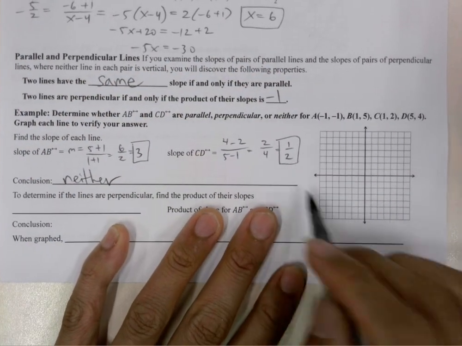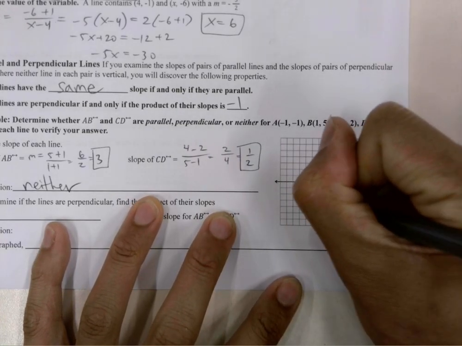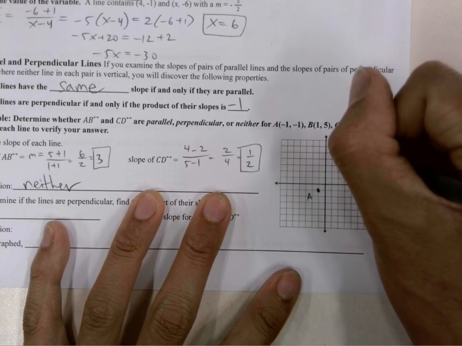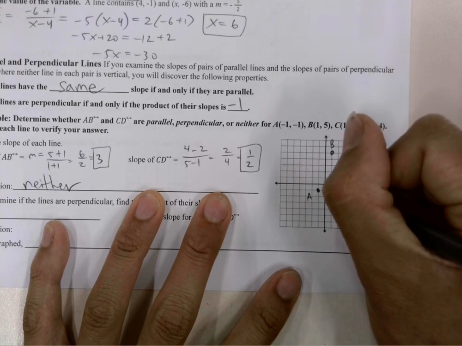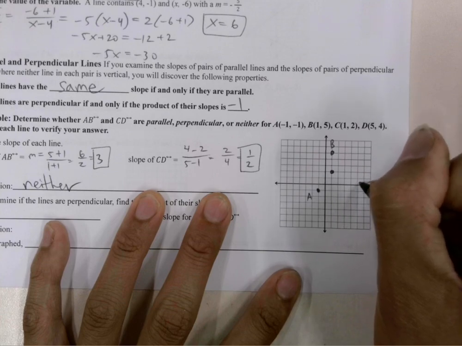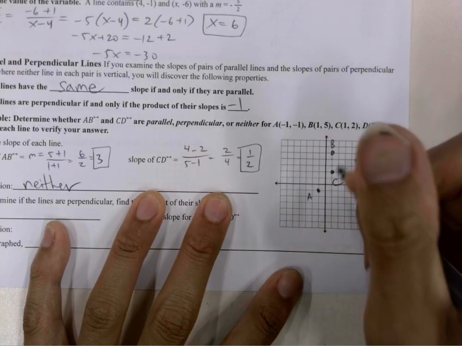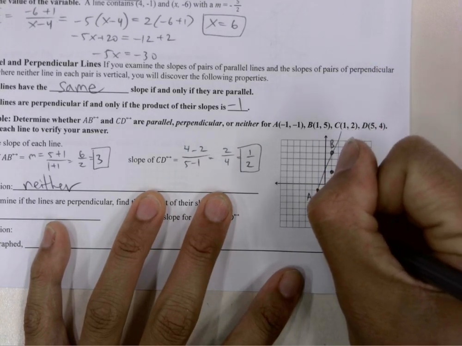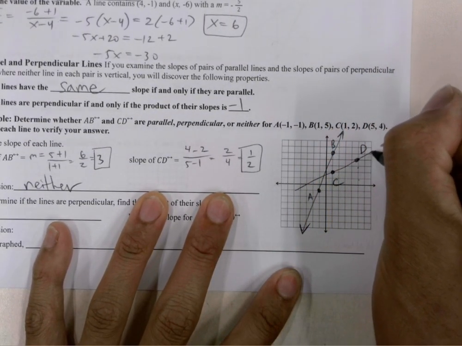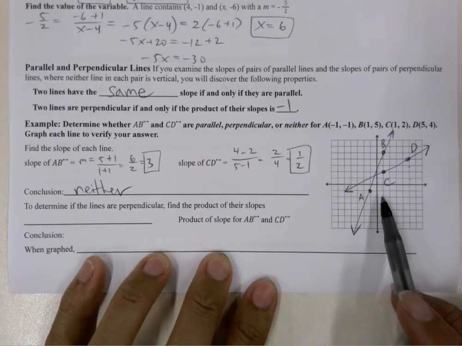All right. And let's go ahead and graph it to verify our answer. So we got A is -1, -1. This is our A. And we have our B is 1, 5. This is our B. And then our C is 1, 2. And our D is 5, 4. This is our D and our C. So I'm going to draw my line as carefully as possible. And then my other line is going to go like that. And you could see very clearly that they are neither parallel nor perpendicular.